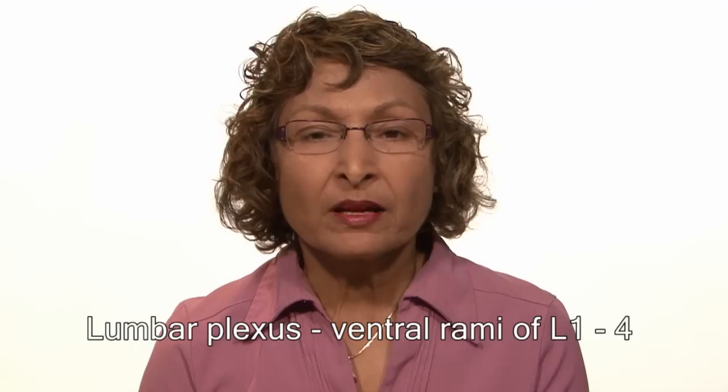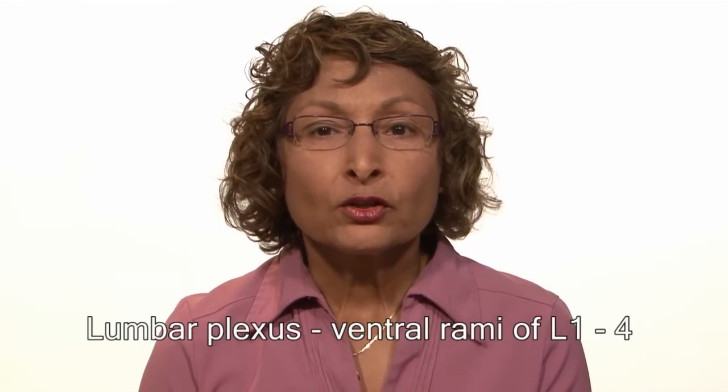The lumbar plexus is formed by the ventral rami of L1, 2, 3 and 4. It is located in the substance of the psoas major. Two large nerves, femoral and obturator, arise from this. Both these nerves contain fibers from L2, 3 and 4. The difference is that the femoral is from the posterior divisions while the obturator is from the anterior divisions.